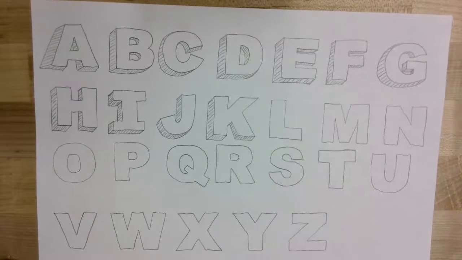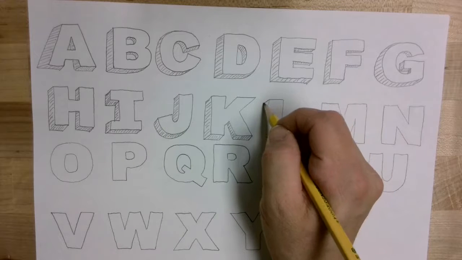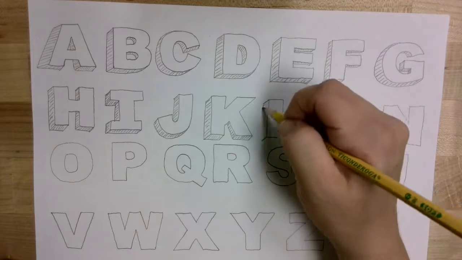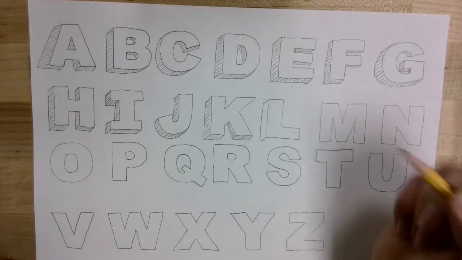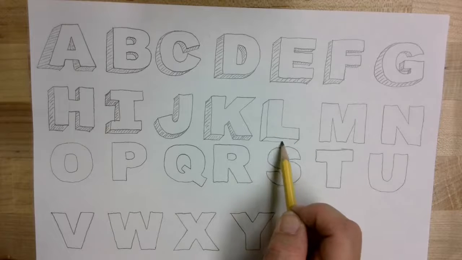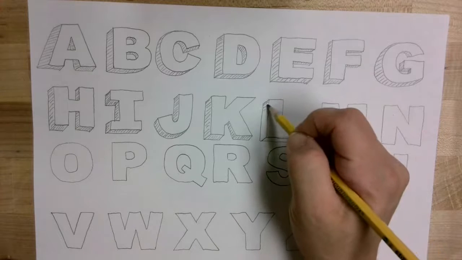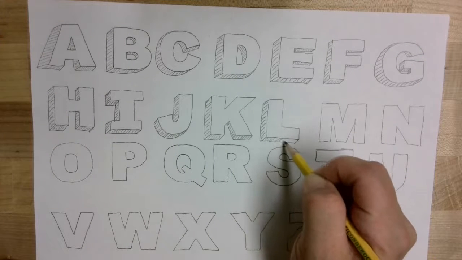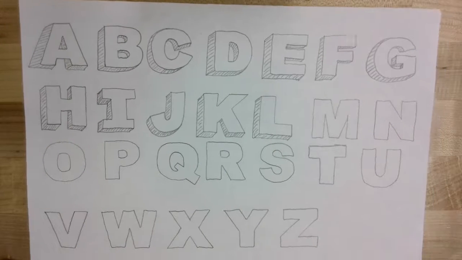So, all right, letter L. Angle down from the top, angle down from that bottom corner, connect those lines, angle down from the right corner on the bottom and connect those lines, and then just shadow that in. Okay.